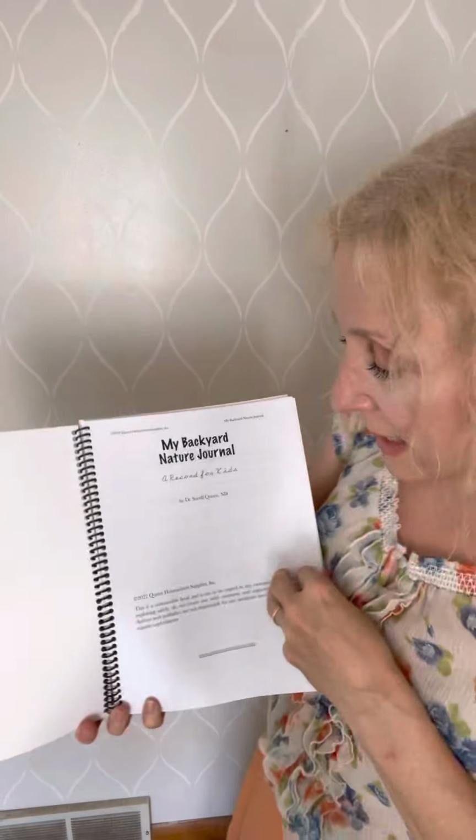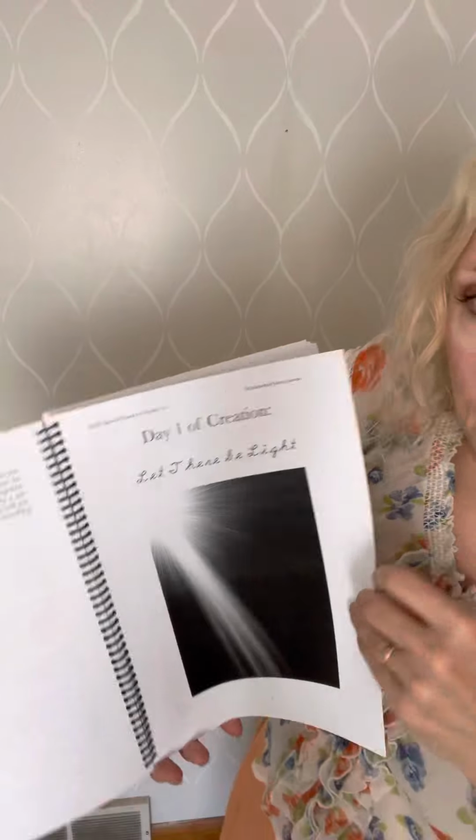So the first one I want to show you is our newest book called My Backyard Nature Journal, A Record for Kids. And this is for kids anywhere from about mid-elementary school up through high school, even some younger if they're reading well enough to do a little bit of writing. And so this is based on the days of creation. And you'll see once you look inside that as we learn the different days of creation and what was created on those days, then we are studying the things that were created those days.